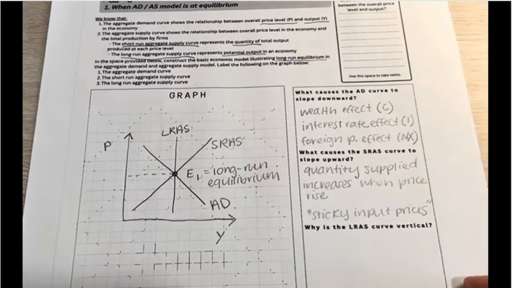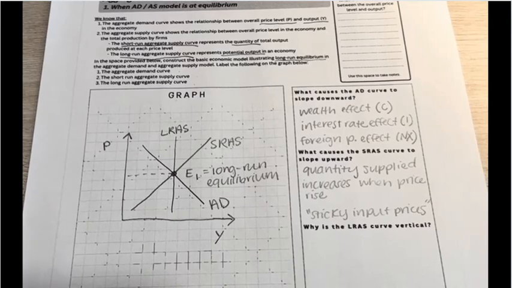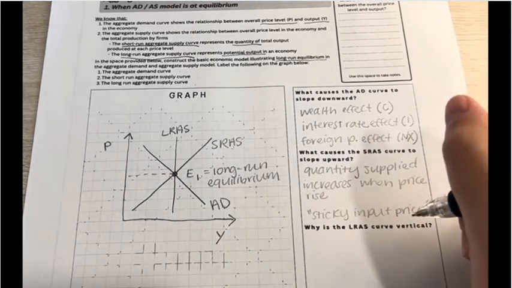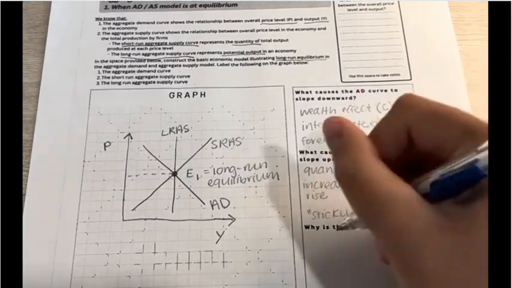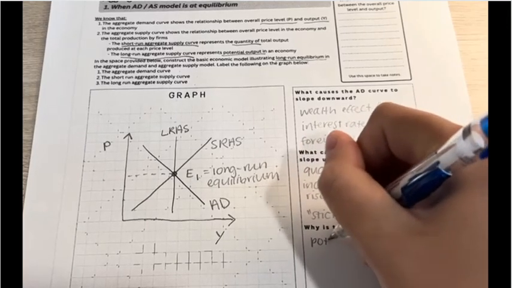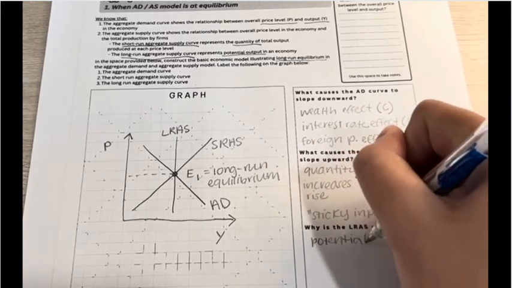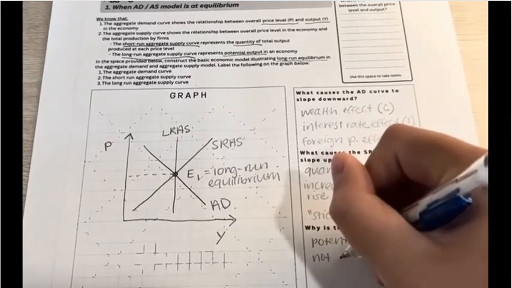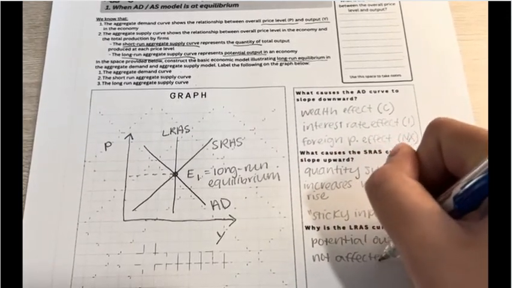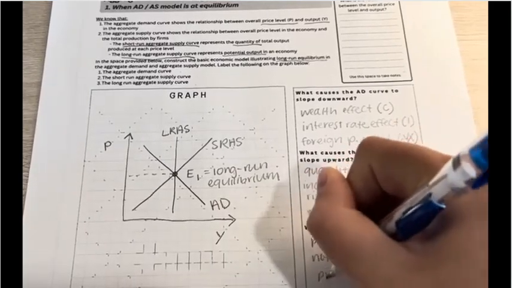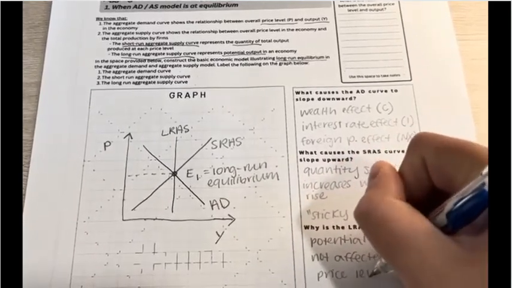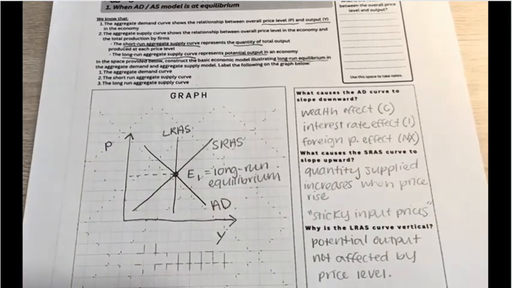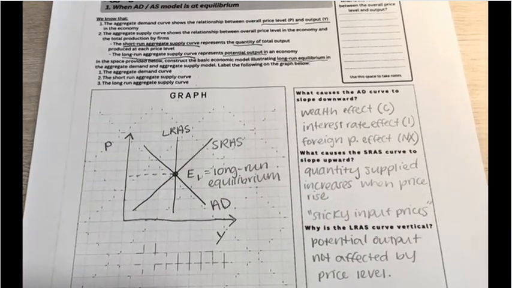All right. Why is the long-run aggregate supply curve vertical? Well, this is because potential output is not affected by the price level. Well, there you have it. Here's the basic economic model of the aggregate supply and aggregate demand.